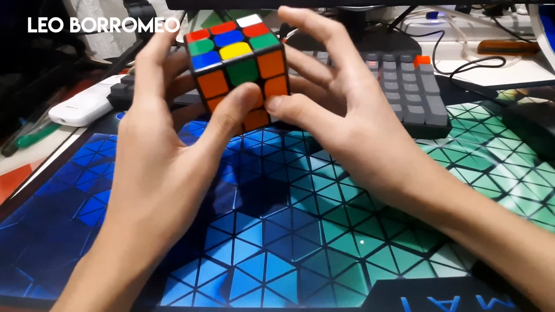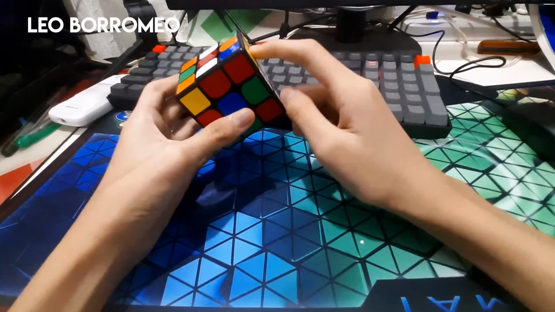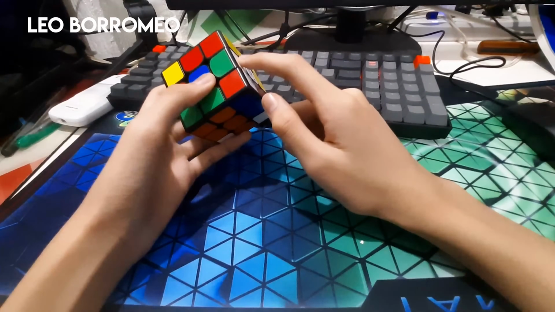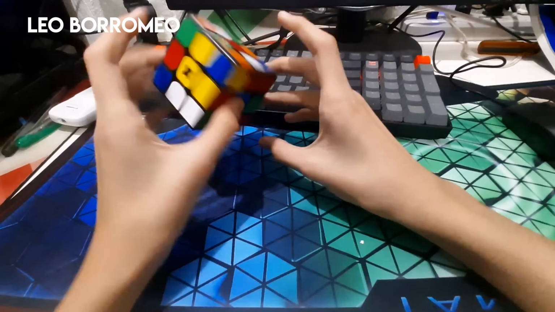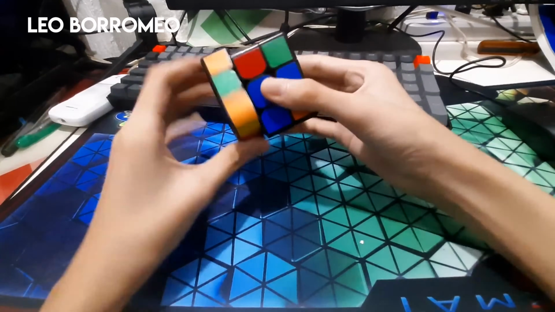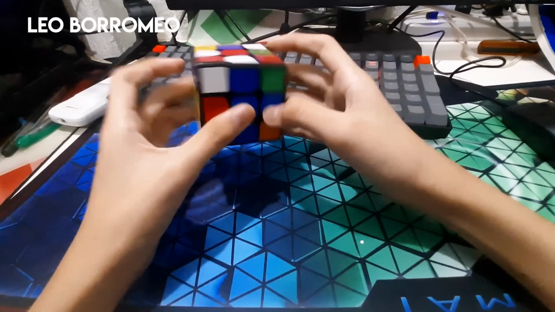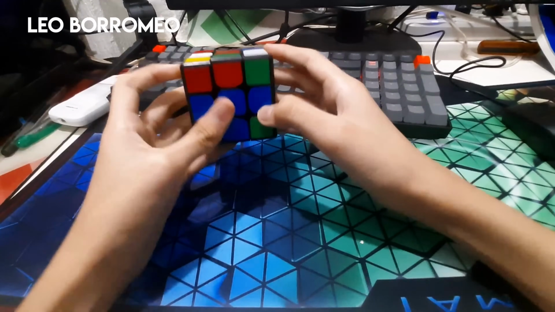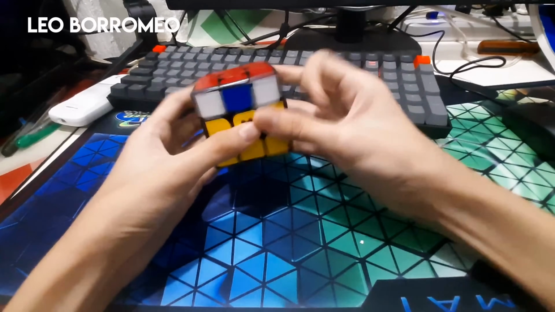L prime B, then F2 to move the edge here, then UD, and then R2 to insert this last cross piece, and putting this F2L piece in the right place. So there, and then there. Then do this F2L pair, and then you do orange, blue, yellow, and then we do the last pair, and OLL and PLL.